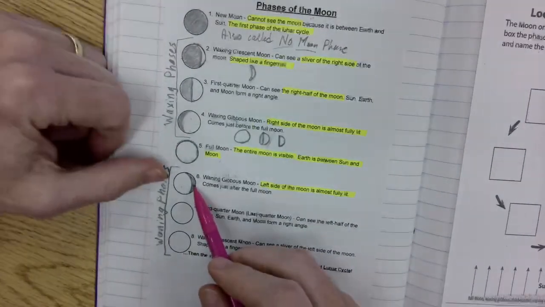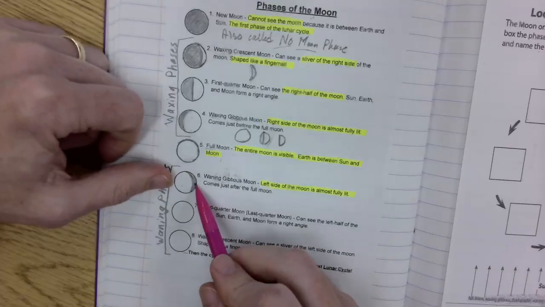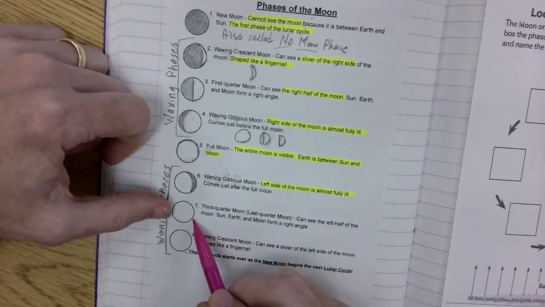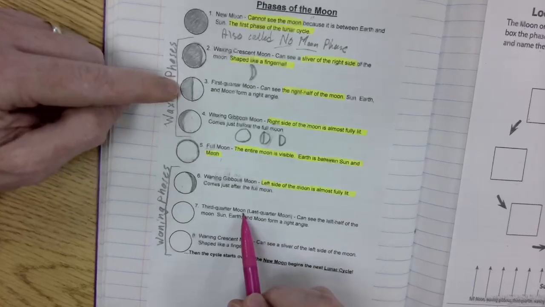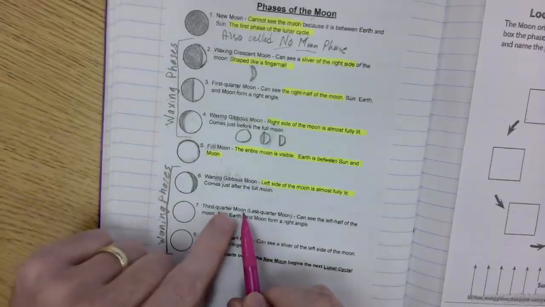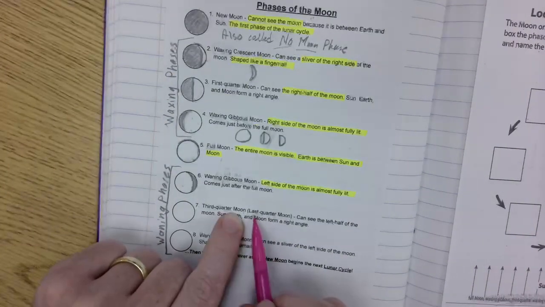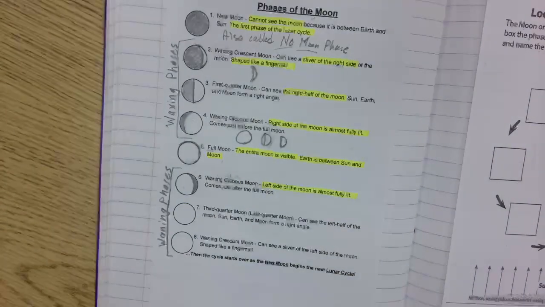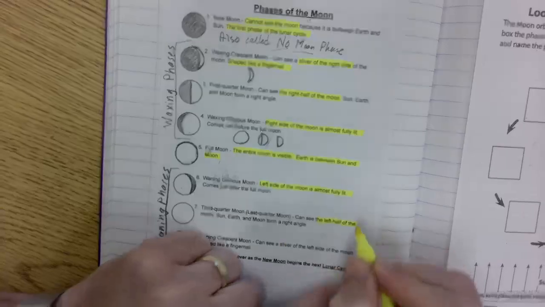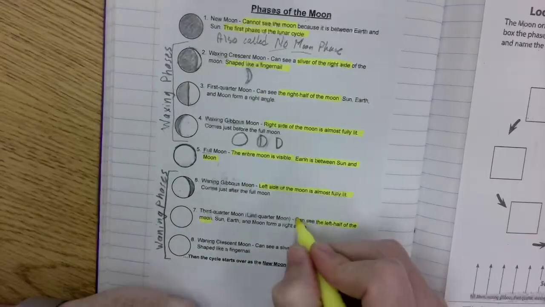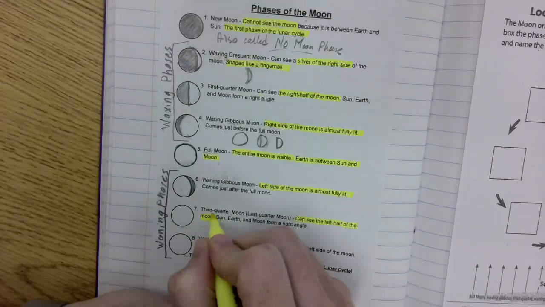And as we move down, we're going to be decreasing our light a little bit more. So here on the 3rd quarter moon, similar to our 1st quarter moon, the 3rd quarter moon, also called last quarter moon, is when we can see the left half of the moon.